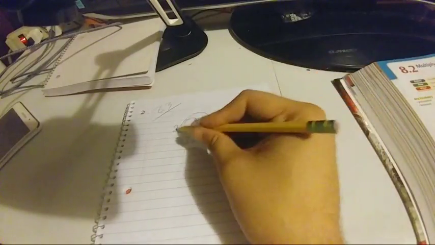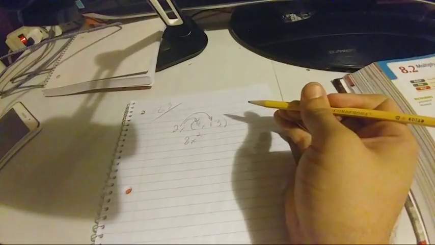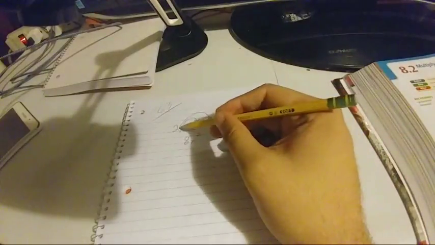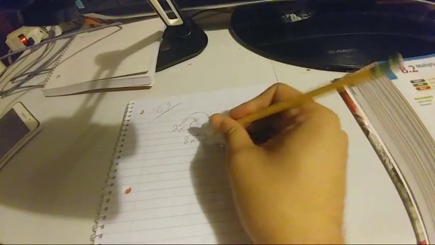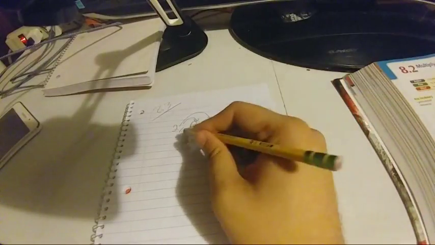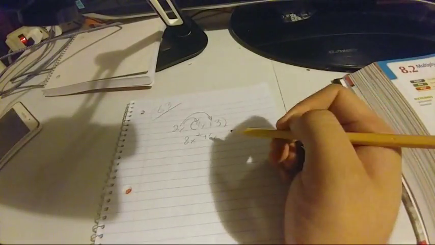So 2x times 4x is going to be 8x squared. Don't forget the square because x times x, that's 2 x's in total now. 2x times 3 is going to be 6x. There's only one x here because this brought an x, but this guy didn't. So it's just 1x or 6x to the 1 power.